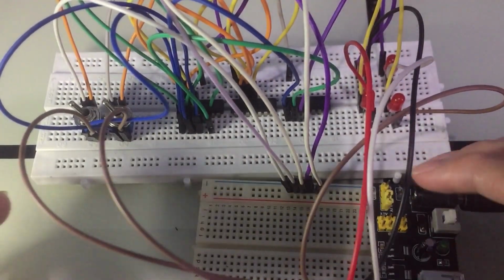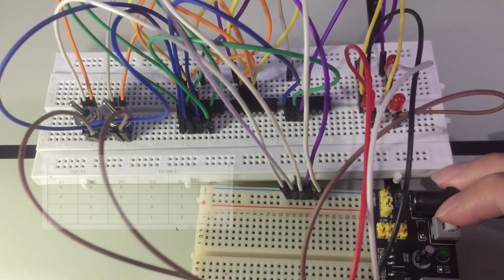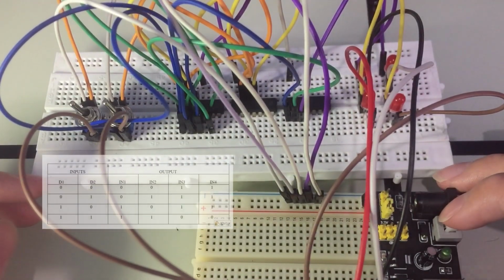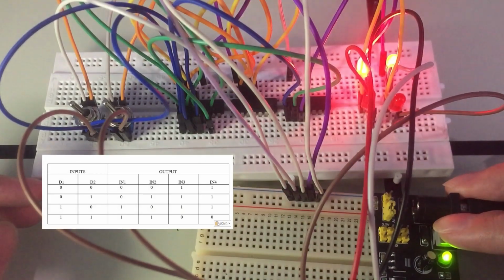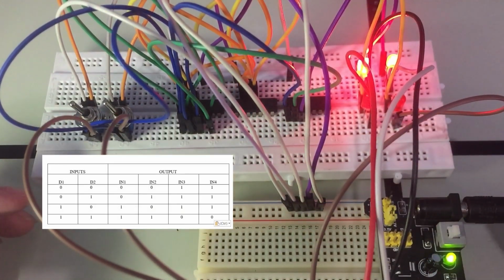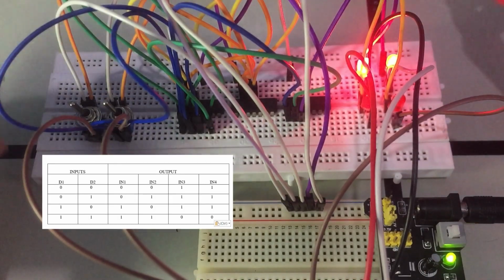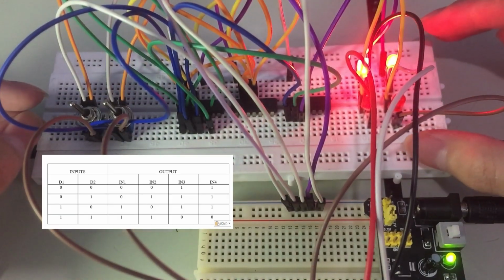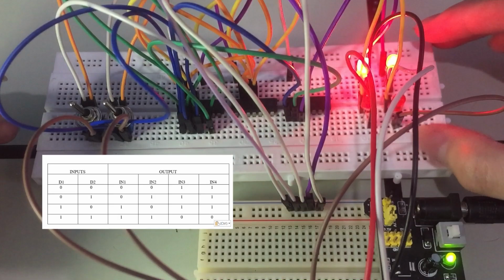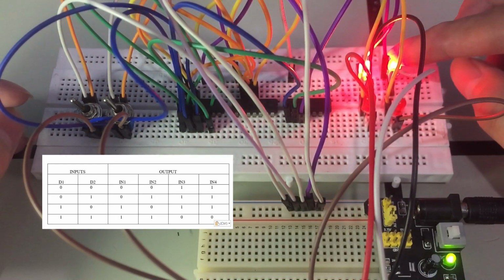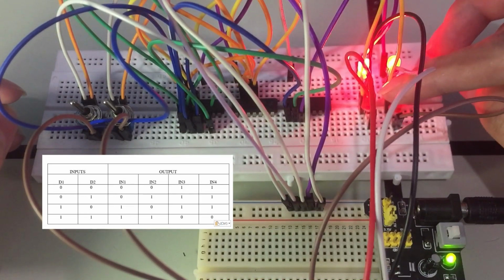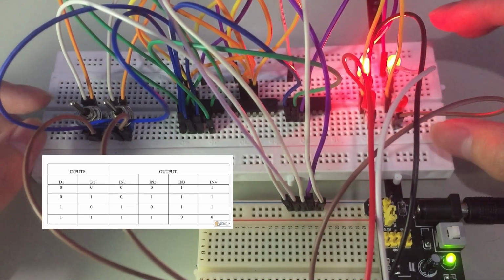So let's try and see what will be the outcome of our circuit. So we will open the power supply. As you can see guys, based on the truth table, if D1 and D2 are on low logic, our in 3 and in 4 are on high logic, and our in 2 and in 1 are on low logic.